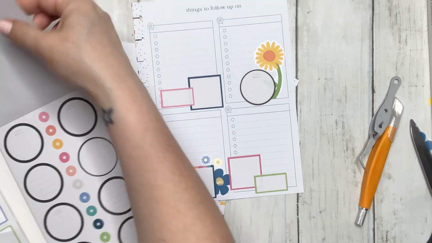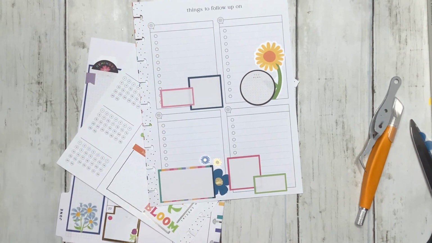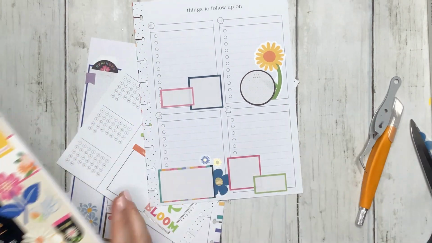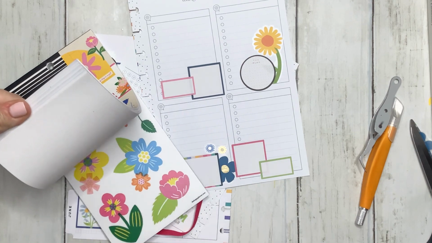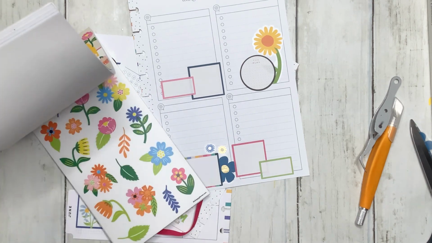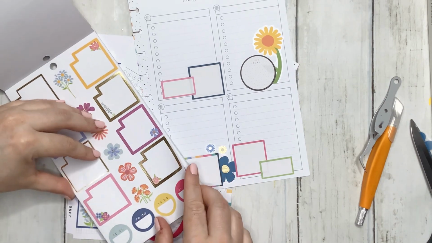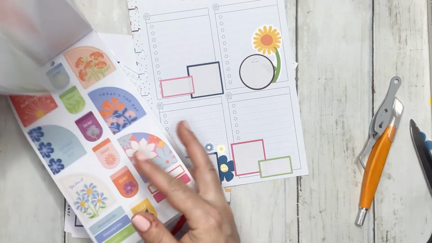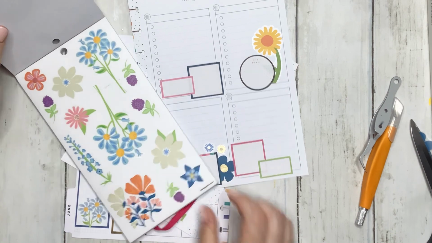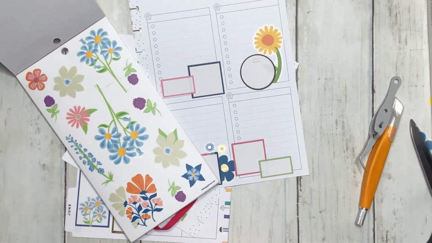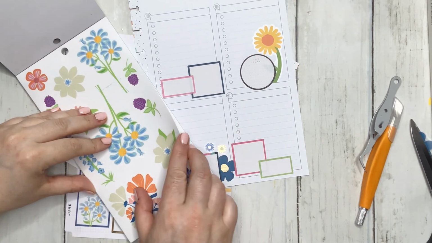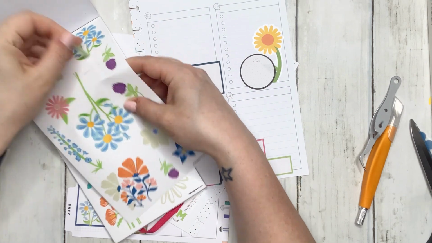And lastly, we're going to put some more flowers in, just because I want every single box to have flowers. So let's start from the beginning, find the flowers, and decide which ones I want to use. I really like these ones, and I was thinking that these are the ones.